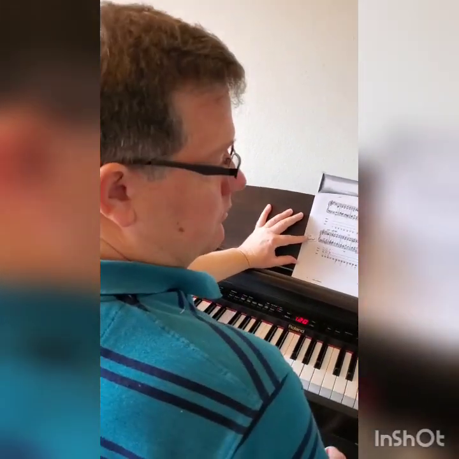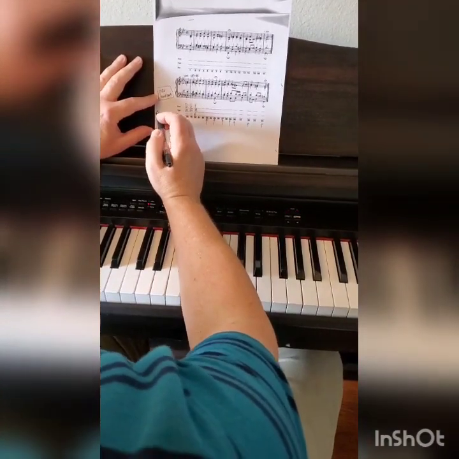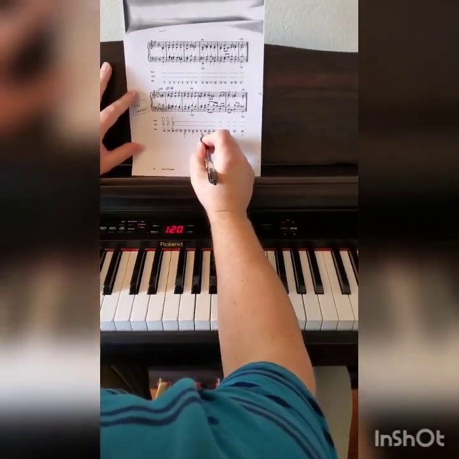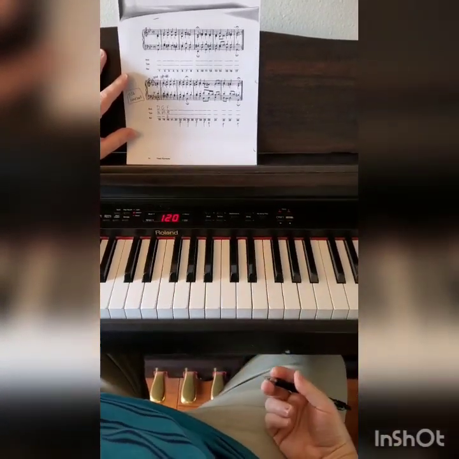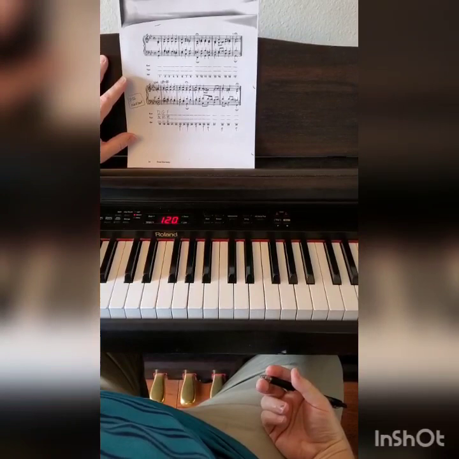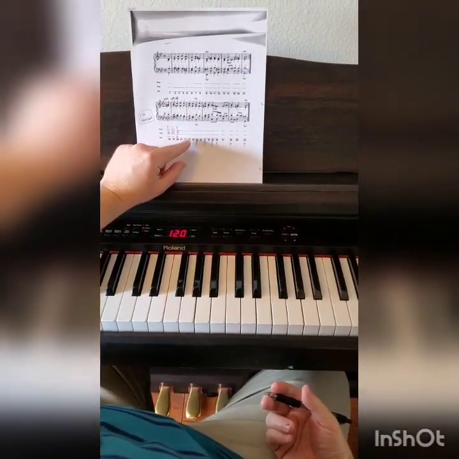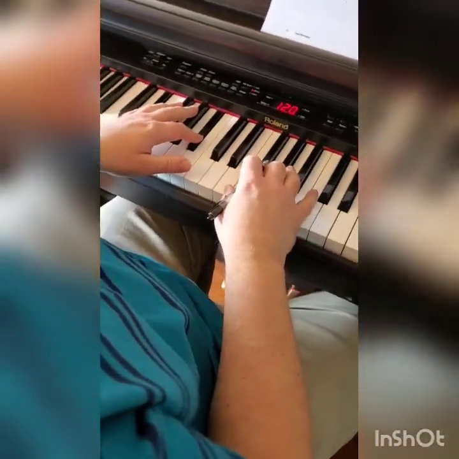All right, so really quickly here, this is again page 26 in the workbook. We're going to take a look at numbers 23, 25, 27, 29, 30, 32, and 34. I'm going to go a little bit quicker here just so you can see them in a little bit more real time. All right, number 23. From the bottom up, E flat, B flat, G, and C.